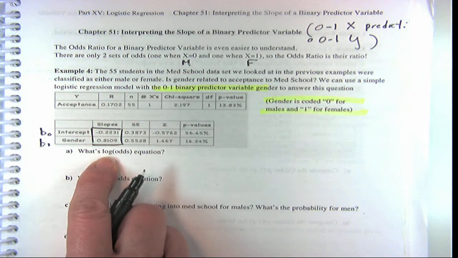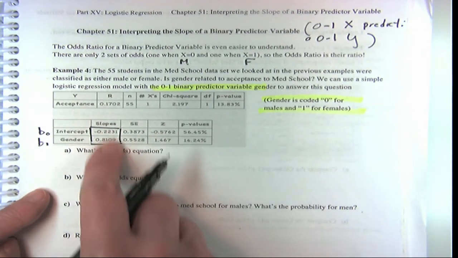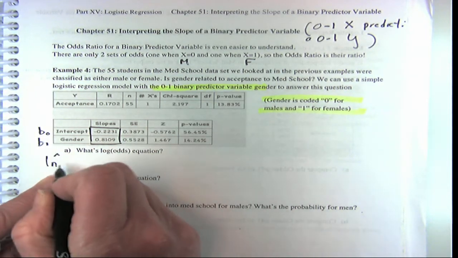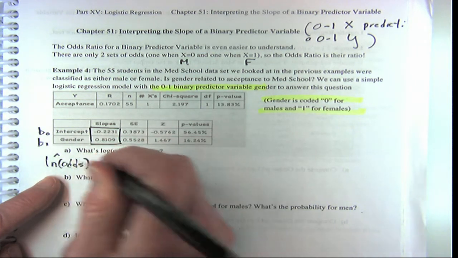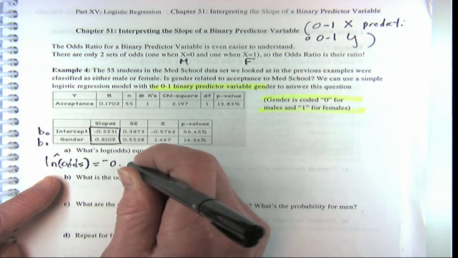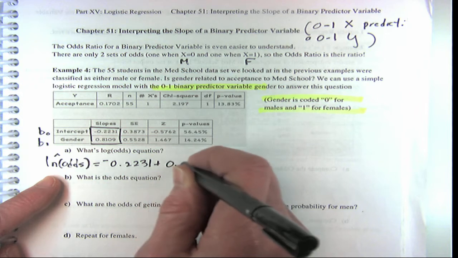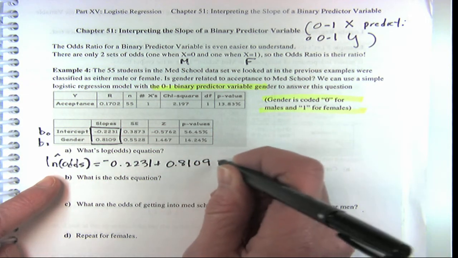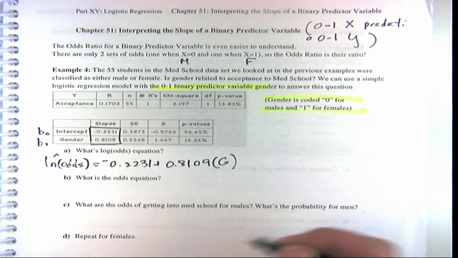All right, so that's what we've got. And so now, what's the log odds equation? We're just reading the printout. So we're saying the predicted log odds, I'll put a little hat for predicted, is equal to the intercept, beta 0, plus 0.8109 times x1, but x1 is gender. So that's all that says.